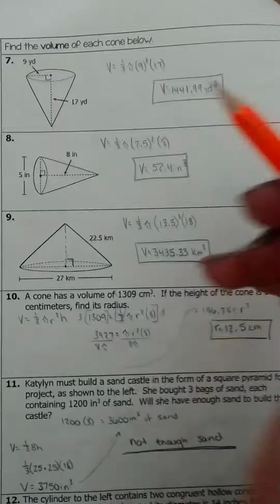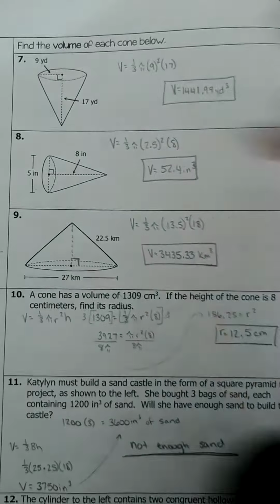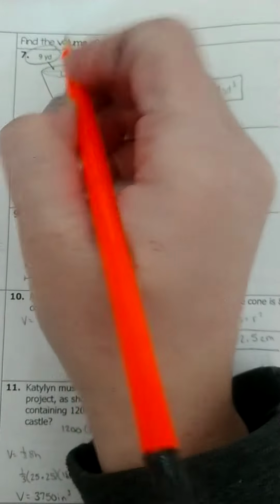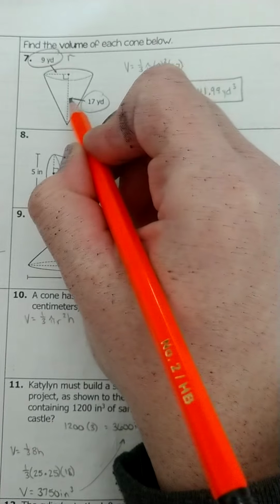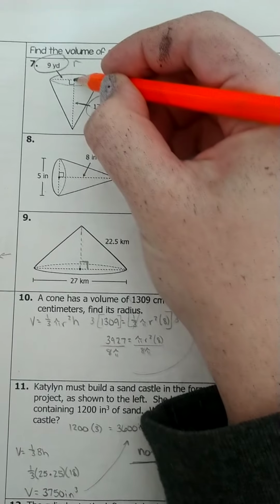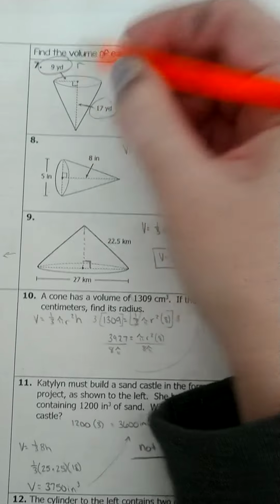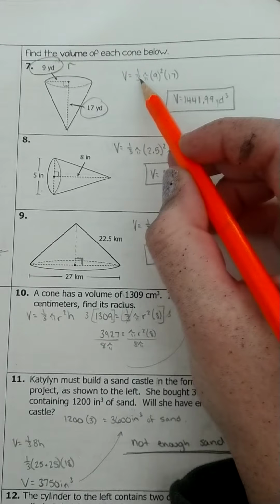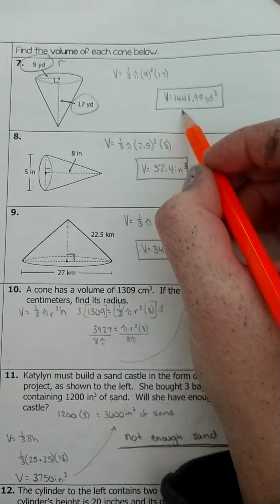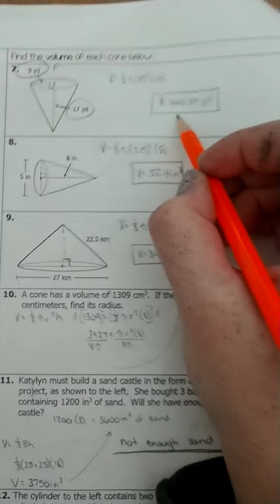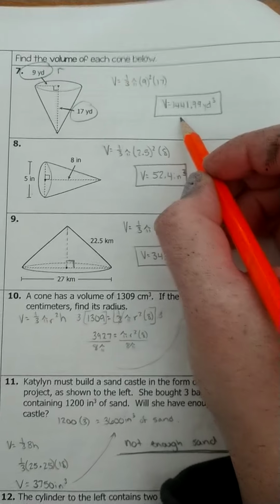Number 7, you're given both. You're given your radius is 9, and you're given the height is 17. It's got an arrow showing you it is the base of the cylinder to the tip with a 90. All you do is plug that information in. 1/3 times pi times 9 squared times 17, and you get 1,441.99 yards cubed. If you wanted to round that up, feel free to.